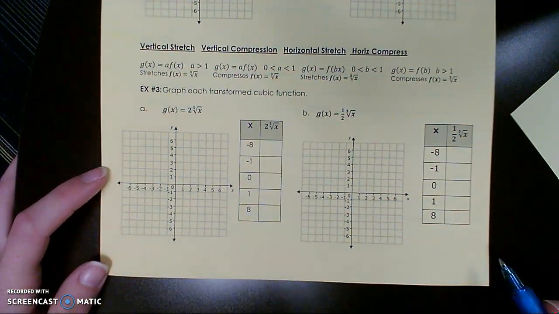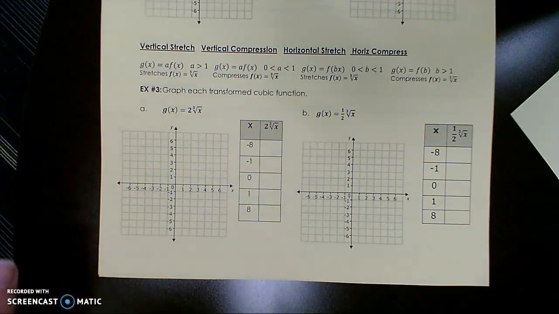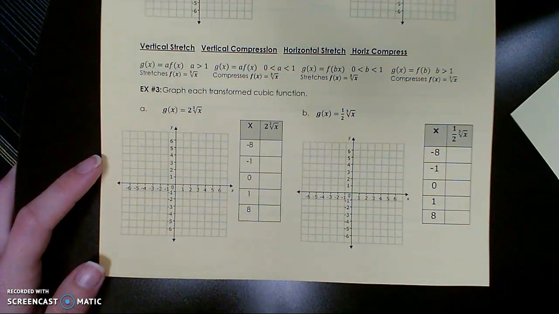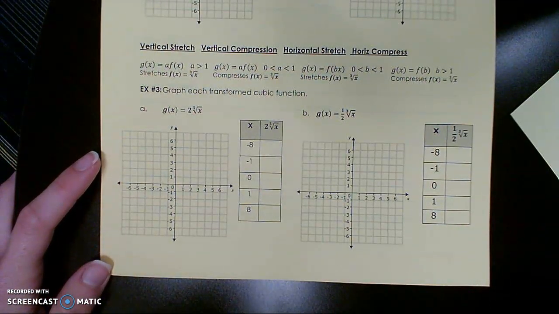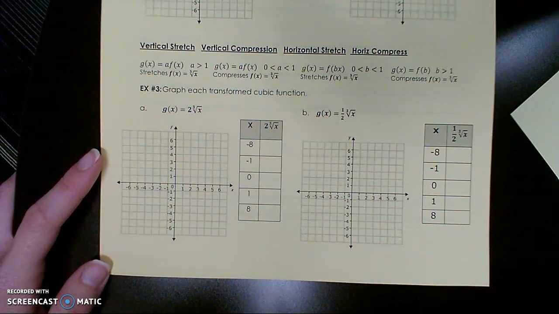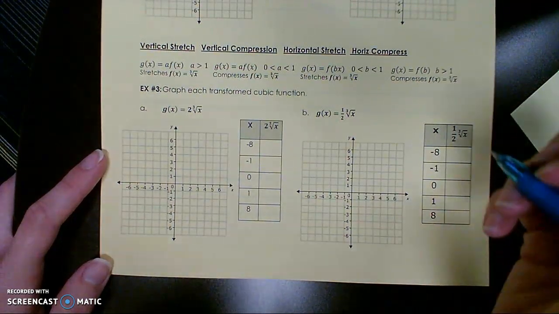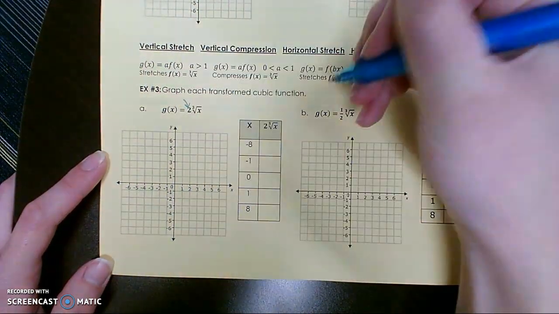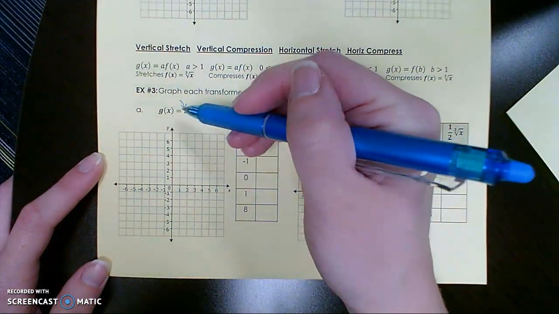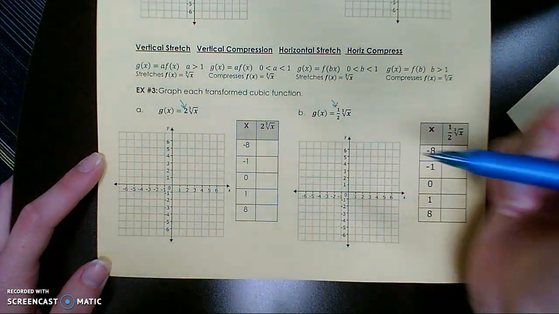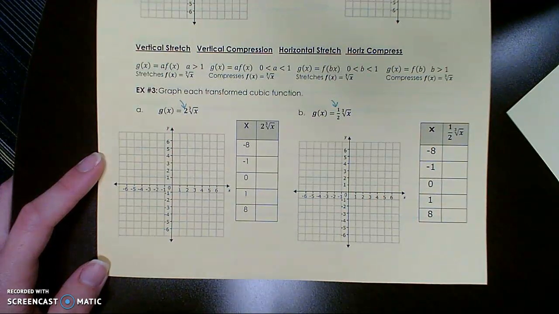Last topic before the practice, we're going to discuss scale factor changes. So vertically stretching and compressing and horizontally stretching and compressing. We end up having those situations whenever we have a number that's out in front being multiplied or a number that's under the radical in front of x that's being multiplied. Basically, we're looking for coefficients.